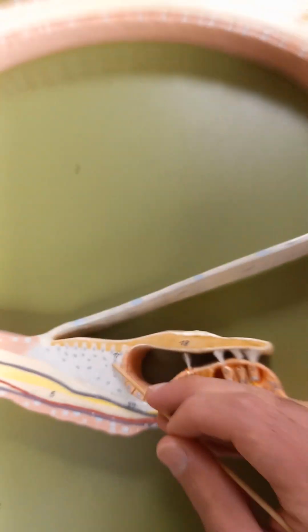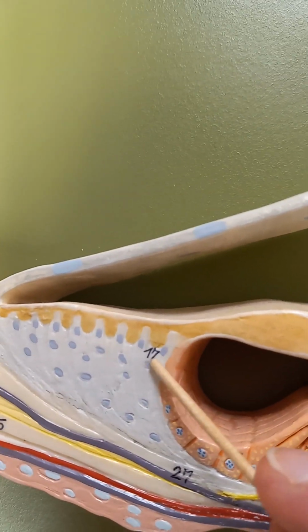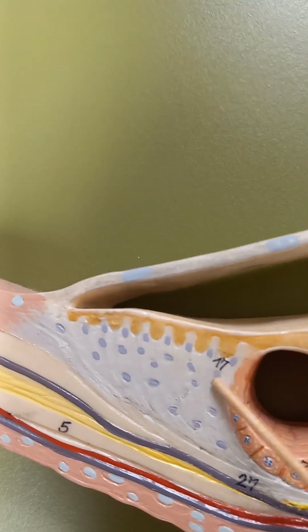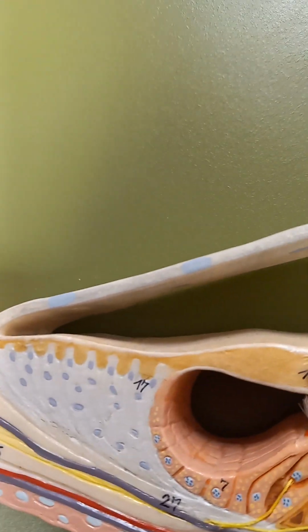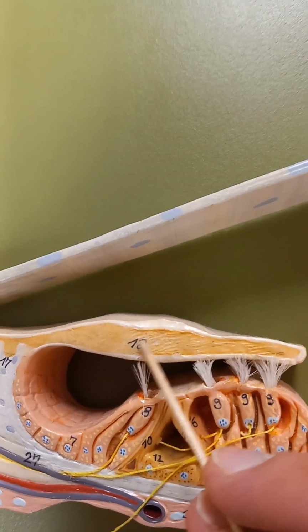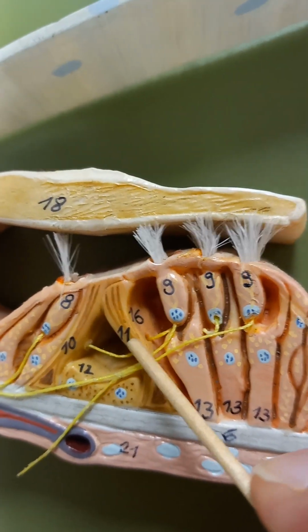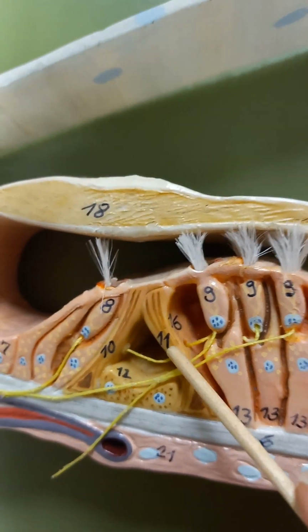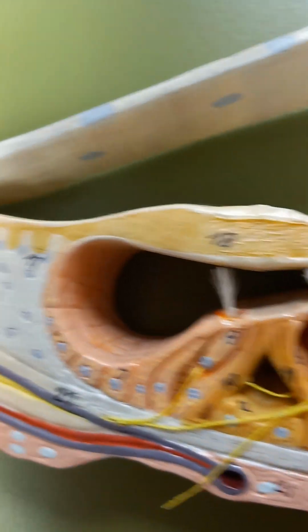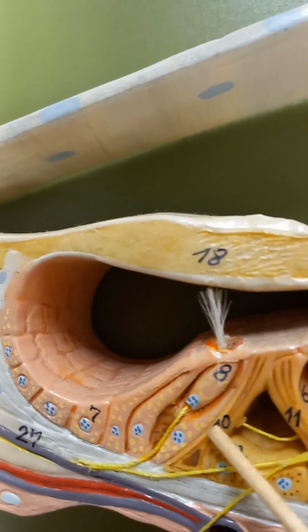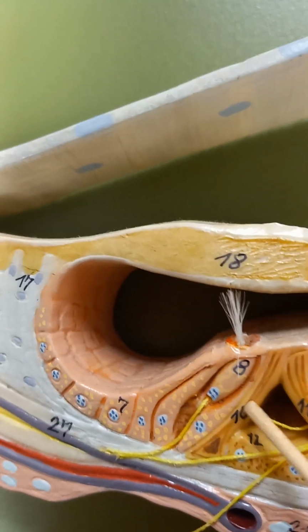Then if we go over here, we will have the limbus vestibular lip. And on 18 over here, on top, you will have the tectorial membrane. Then on 11 over here, we will have the outer pillar cell. On 10, you'll have the inner pillar cell.